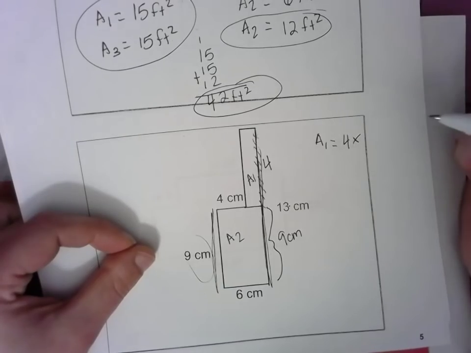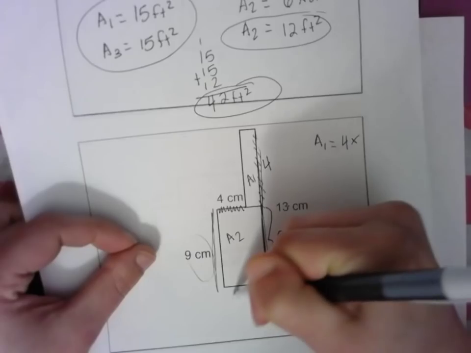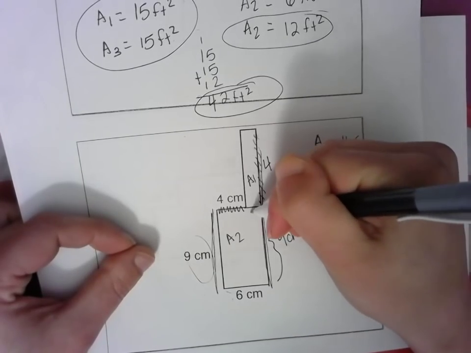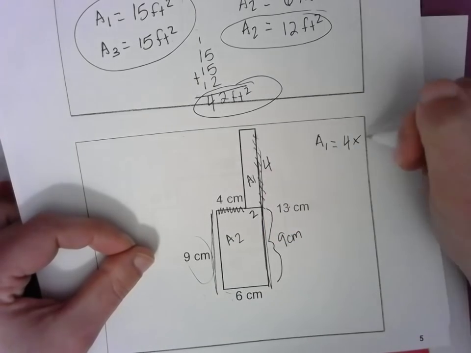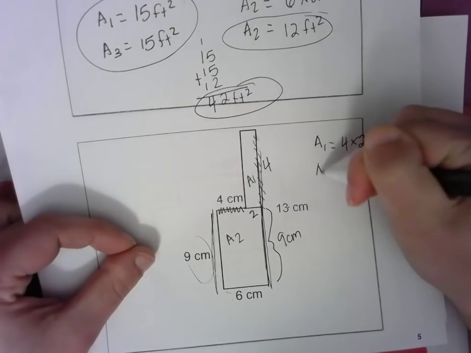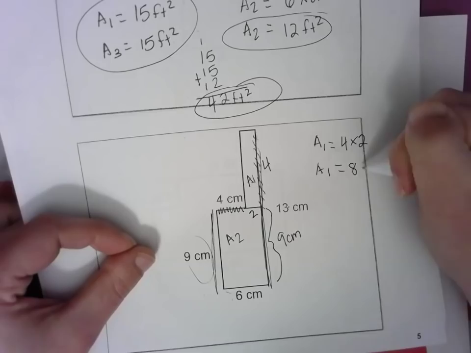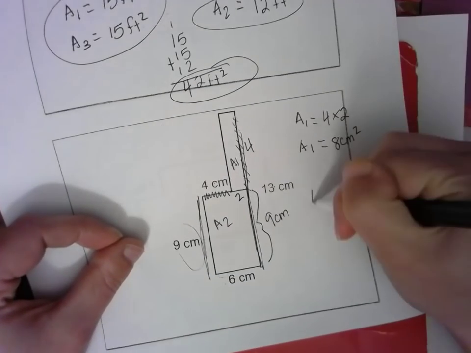My width here, well, I know this is 4, and this whole thing is 6. So what would the difference be? I need to add 2 to 4 to get me to 6. So width of 2. Area of rectangle 1, 4 times 2, which is 8 centimeters squared. Okay, area of rectangle 2.